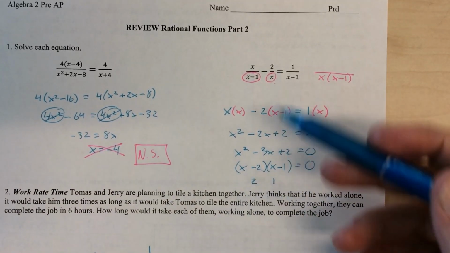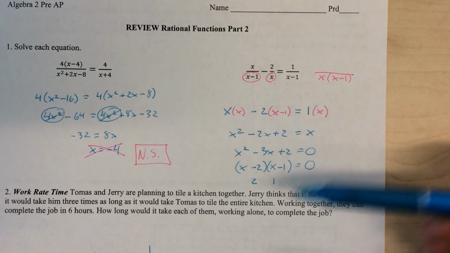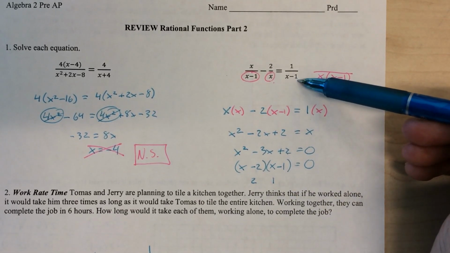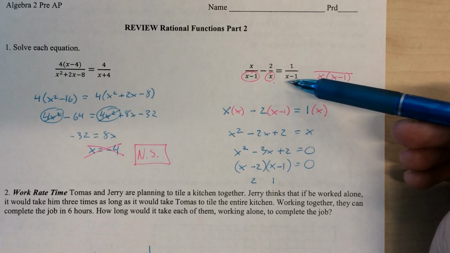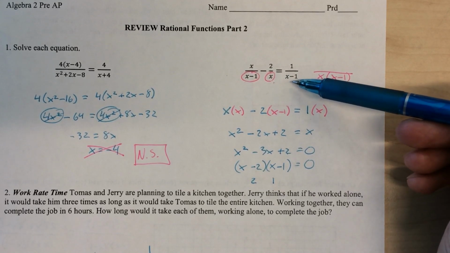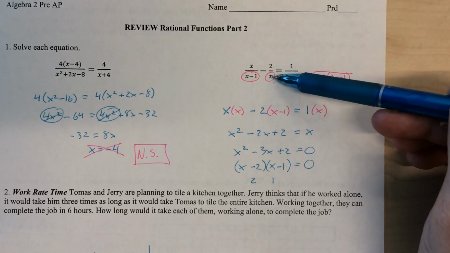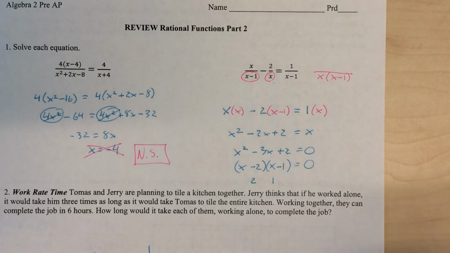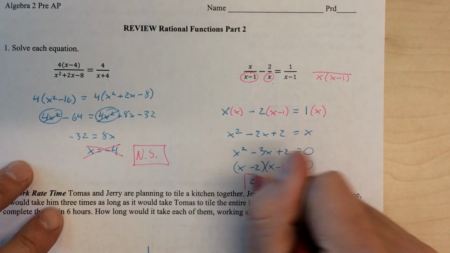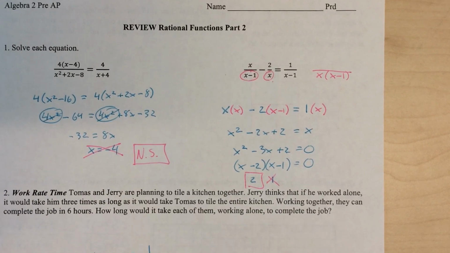So now we just go back up to the top and we check to see what we've got. The 1 is not going to work here. That's going to give you a 0 and undefined, so we'll take that out. The only other number that would not work would have been a 0 that would have gone in there. So 2's good to go. We'll just take that out. We'll box up the 2, and there's your answer.